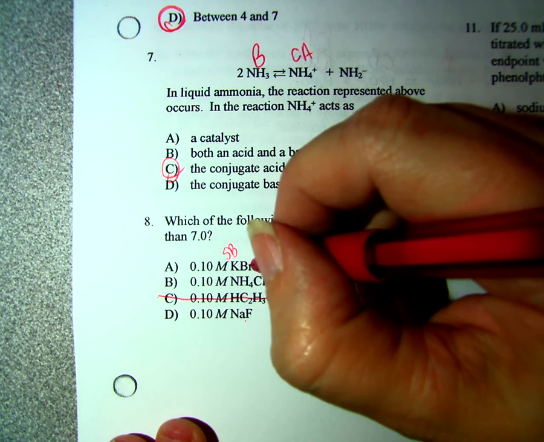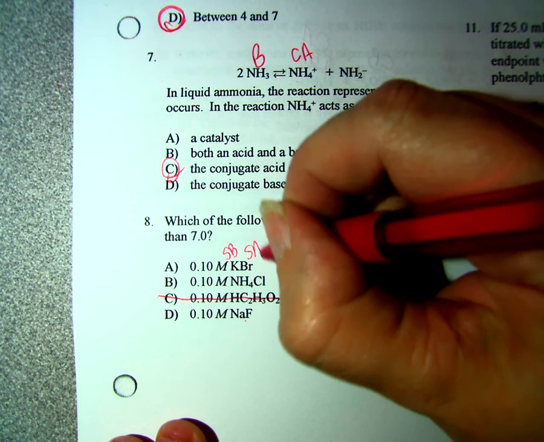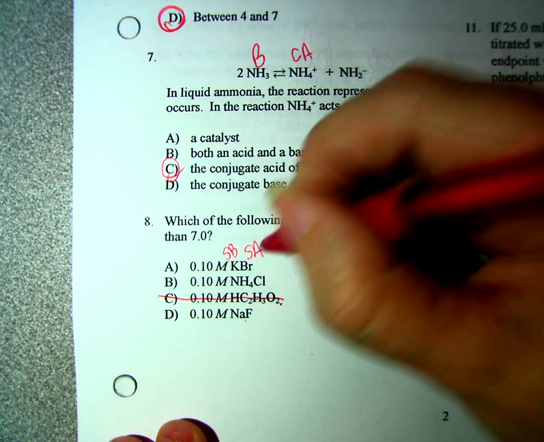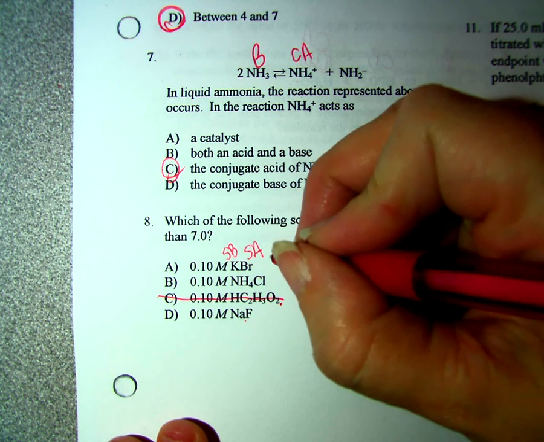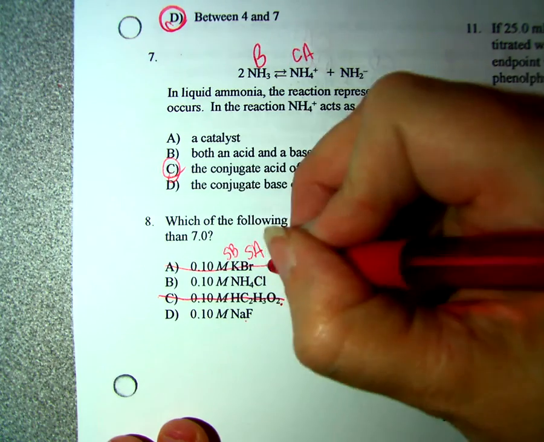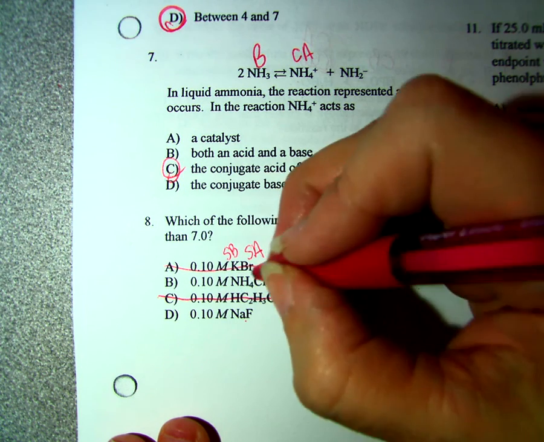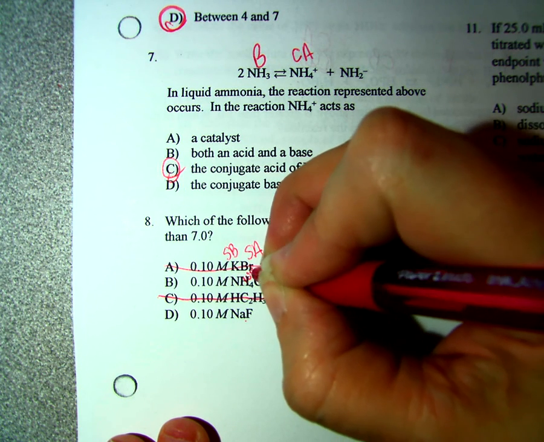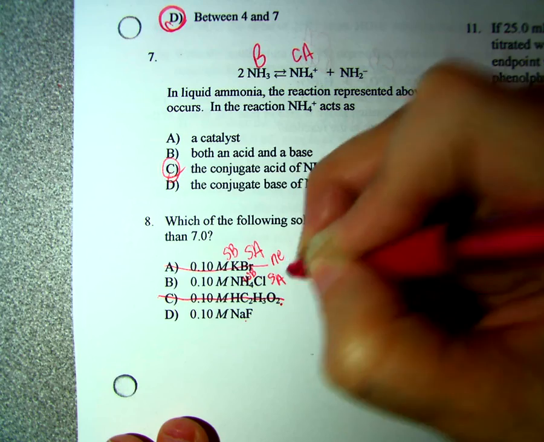HBr is a strong acid. Strong with strong, so it's neutral, right? Yeah. So that's neutral, so that's not it. Ammonium hydroxide, NH4OH. That's a weak base, right? Yeah. HCl would be a strong acid, weak with strong, so it's not that one.